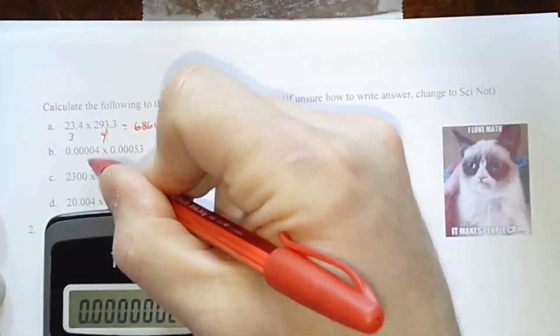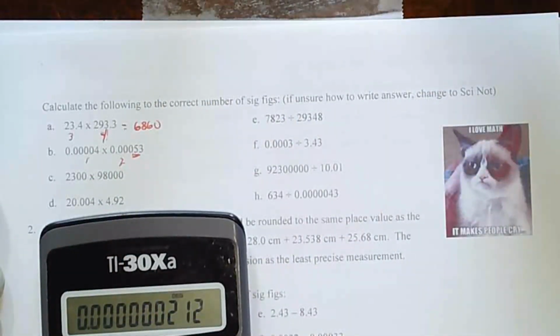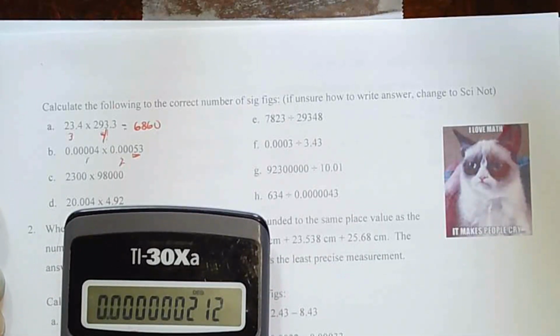So this, as written, only has 1 significant figure. This one has 2. So our answer can only have 1. Since it's a number smaller than 1 and we only have 1 significant figure, this 2 is where we have to round it to. We look at the number behind, it's a 1, so we just round down or truncate.